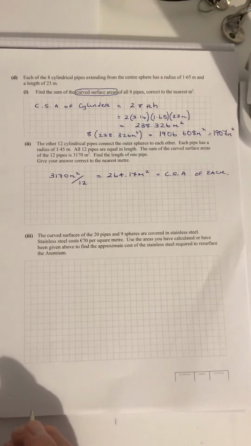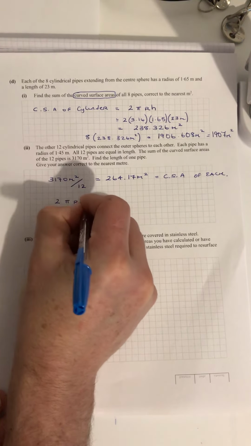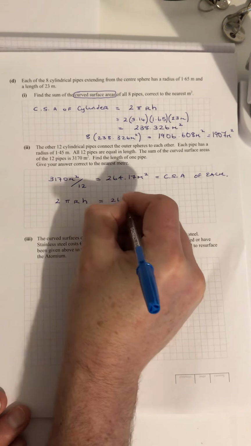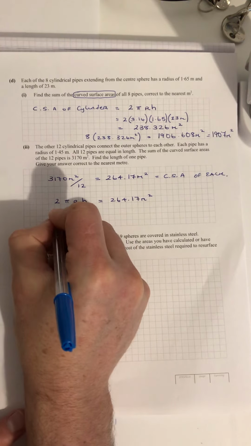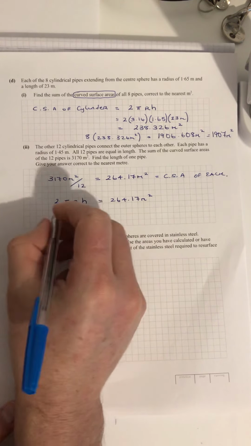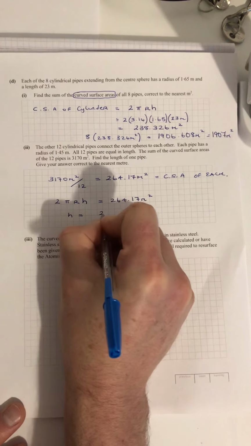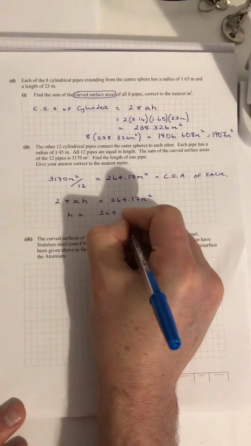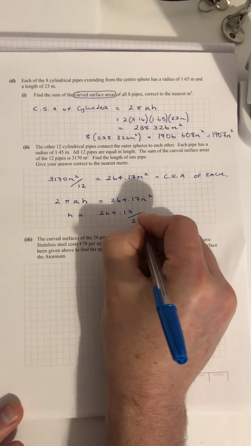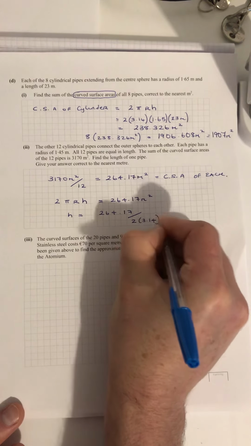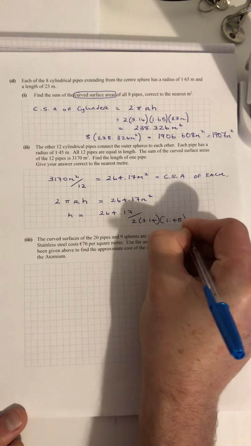Okay, now 2 pi r h is equal to 264.17. So in this case then we want to find h. So h will be equal to 264.17 divided by 2 times 3.14, and we know that the radius is 1.45.